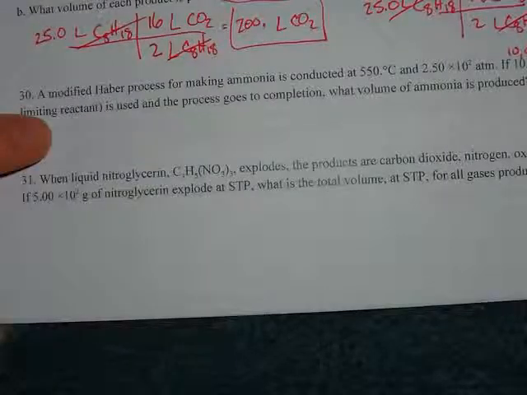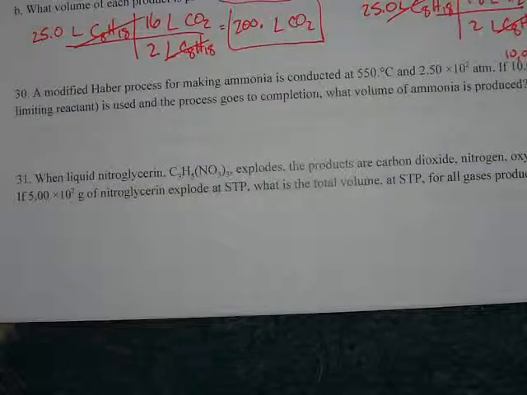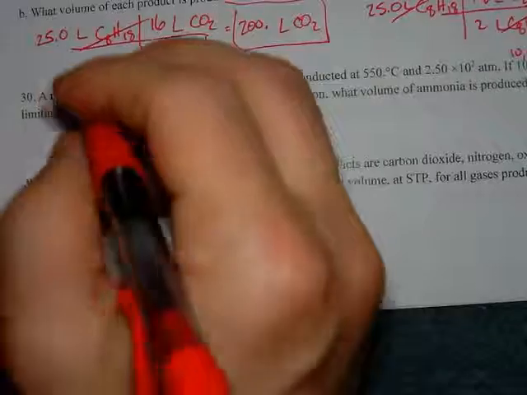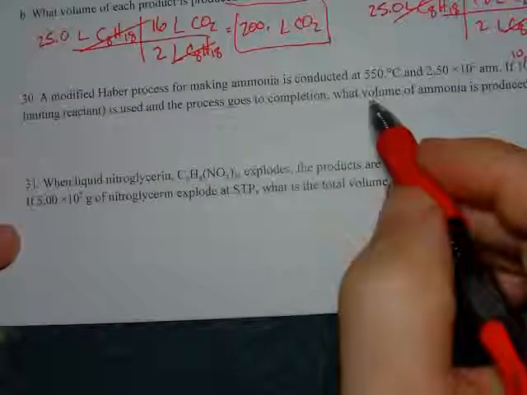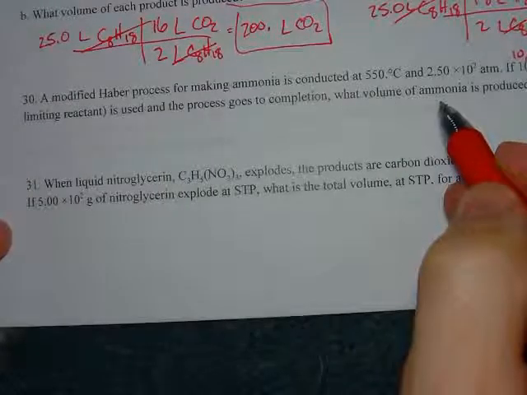It says that's the limiting reactant. What that's telling me is that all of the nitrogen is going to react. The hydrogen is in excess. There is plenty of hydrogen, right? The amount of hydrogen present is not going to slow this down. It's all going to be up to how much nitrogen is present, and we know how much nitrogen is present, 10,000 grams.